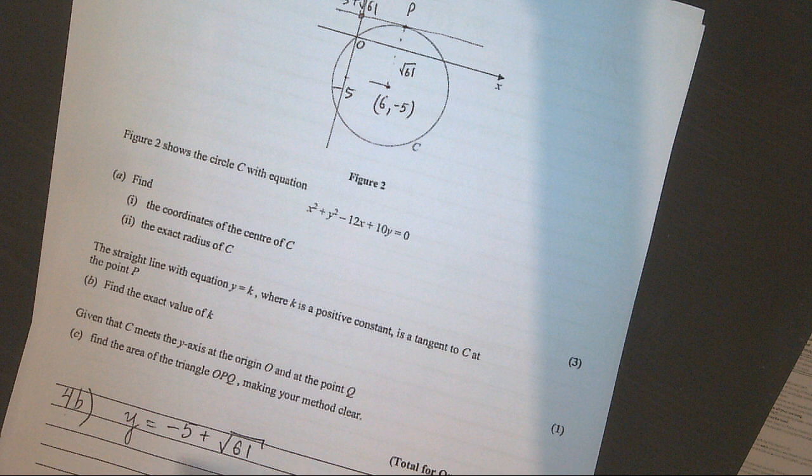So y would be equal to 0, or y plus 10 would be 0, and so y would be negative 10. As you can see, we found two values of y. One is 0 and the other is minus 10. The first one corresponds exactly to the origin, and the second one corresponds to our point Q.